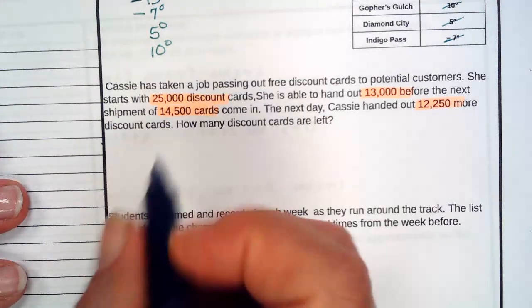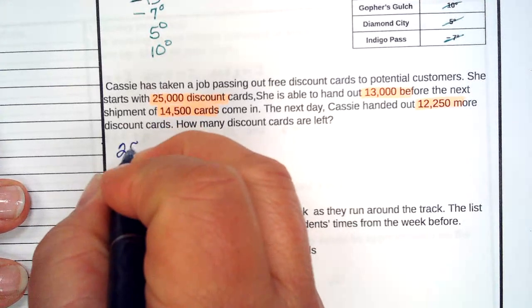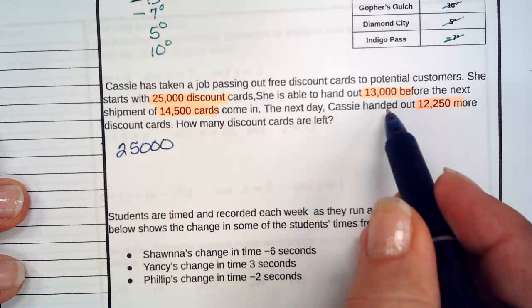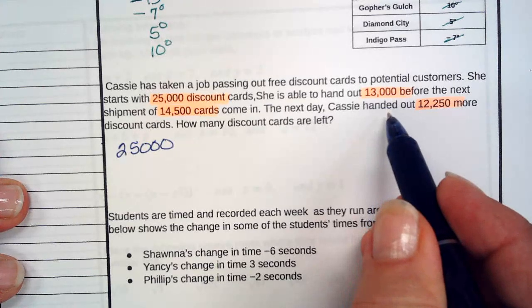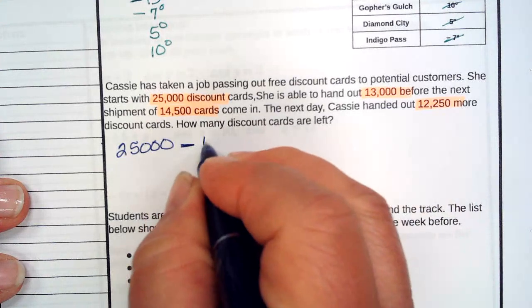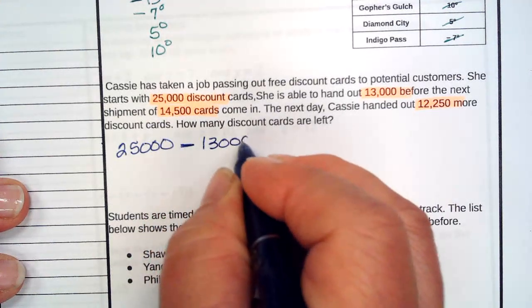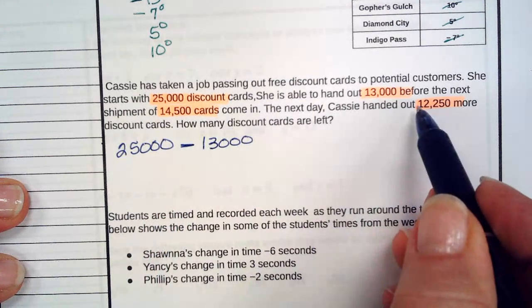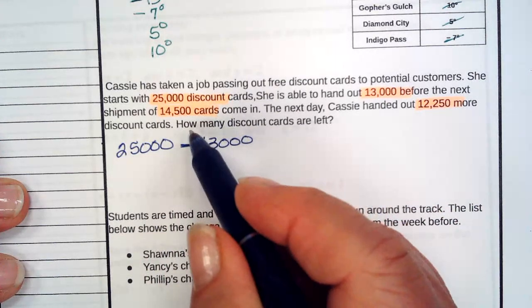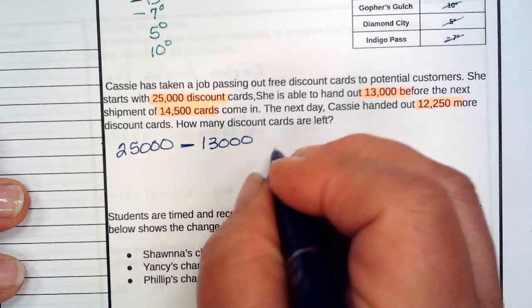She's starting with how much? 25,000. And she hands out 13,000. Will that be adding or subtracting? That will be subtracting. And then some more come in. Is that adding or subtracting? 14,500 come in.